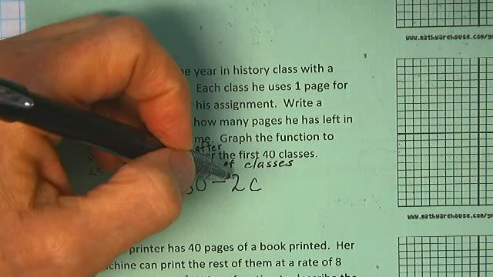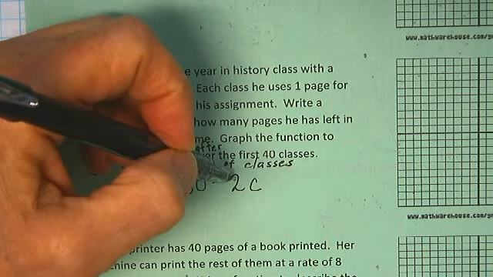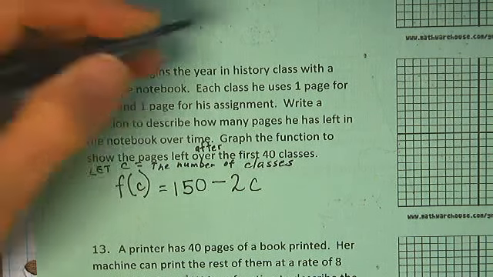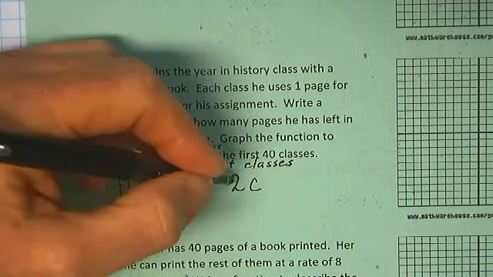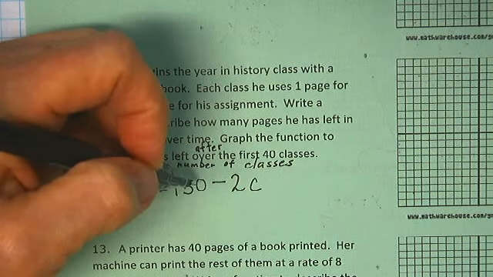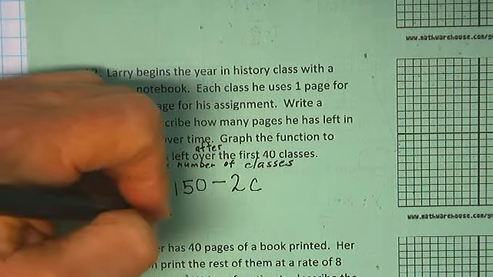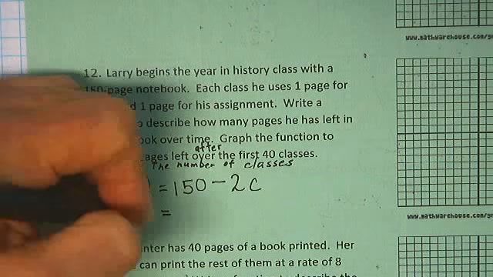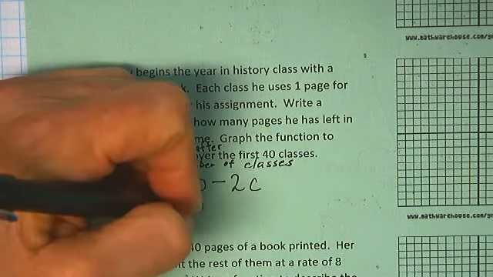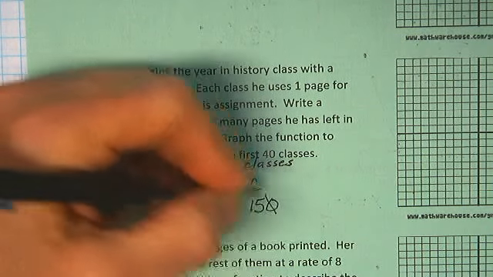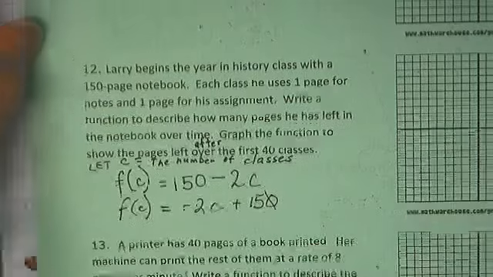Now if C is 0, obviously the output is 150. If C is 2, he's used 4 pages, so the output will be 146. To write this in our customary slope-intercept form, we would say the output is equal to -2 times the number of classes plus 150, because that is our starting point. How do we graph this?